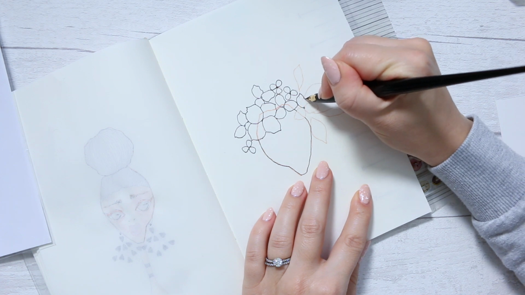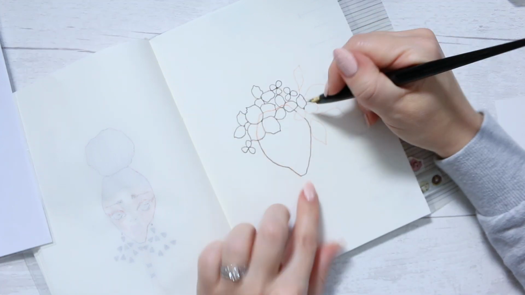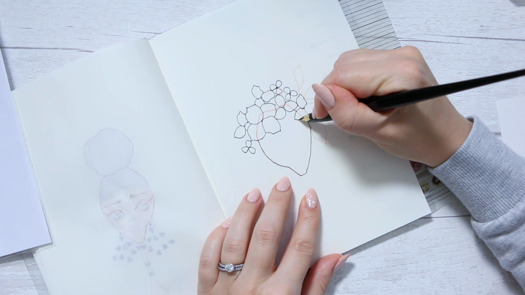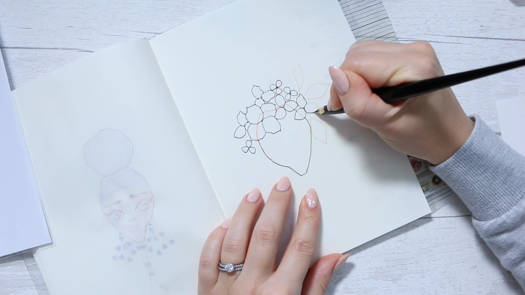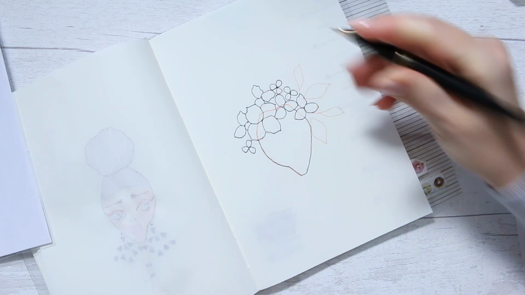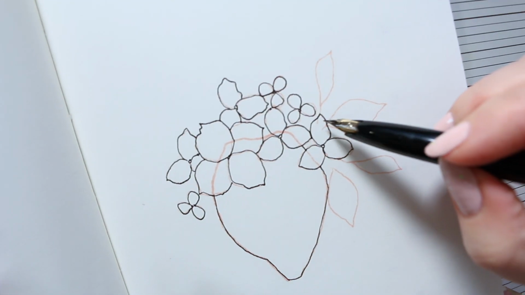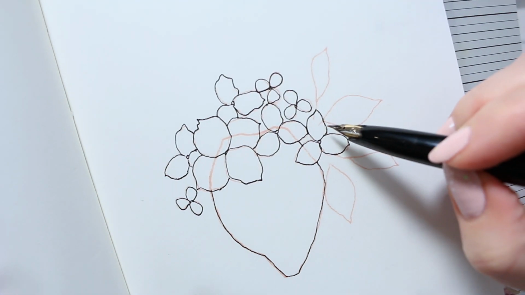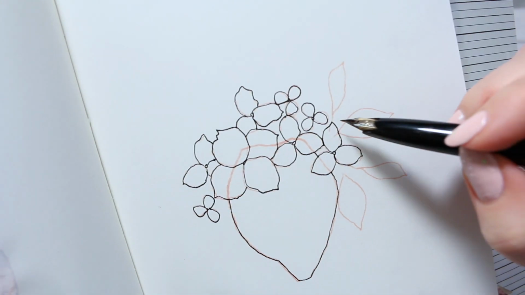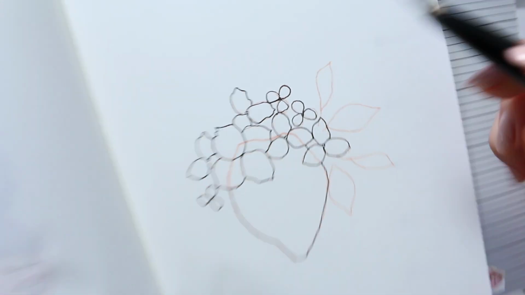And then we're going to do this. Again, I'm ignoring these leaves. I'll show you a close-up in a second. So the line here, so this is what we have right now. So I have ignored the line that's actually overlapping the petal here, and I'm going to start right on the edge.